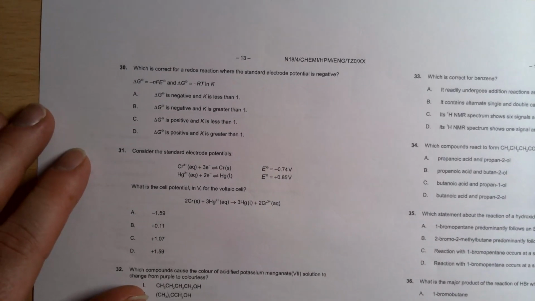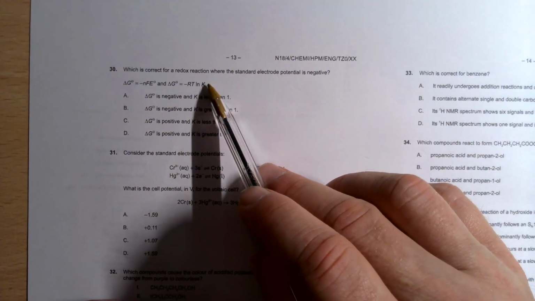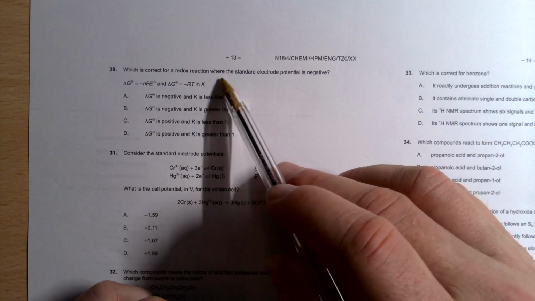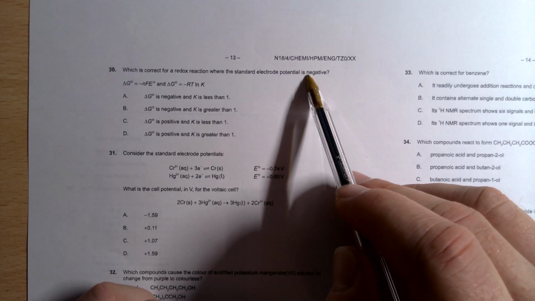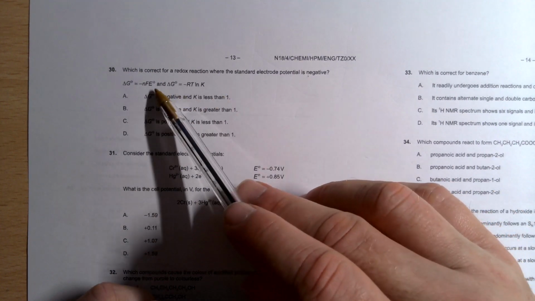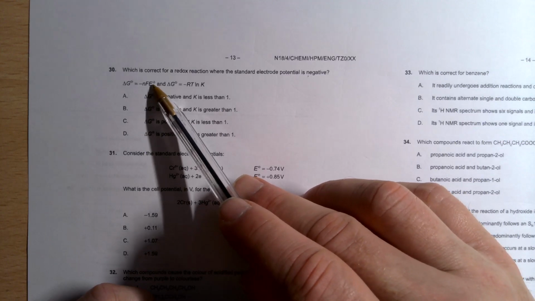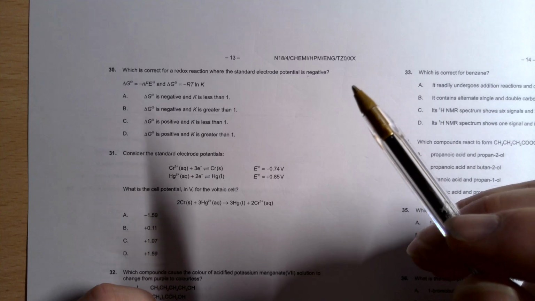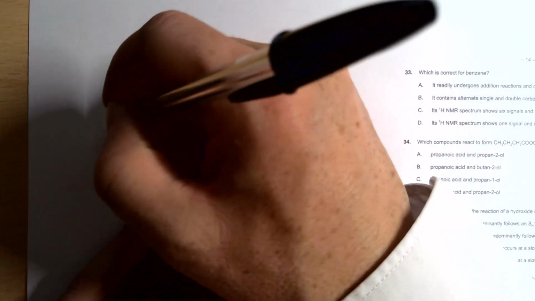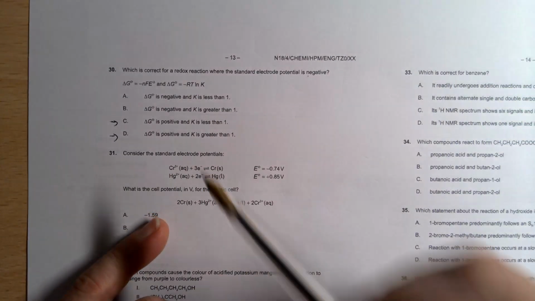Question 30, which is correct for a redox reaction. We haven't done this question, where the standard electrode potential is negative. So you're just plugging numbers into here. So if E is negative, delta G must be positive. So it either had to be C or D. Even if you've not done this question, you're just going to plug the numbers in.